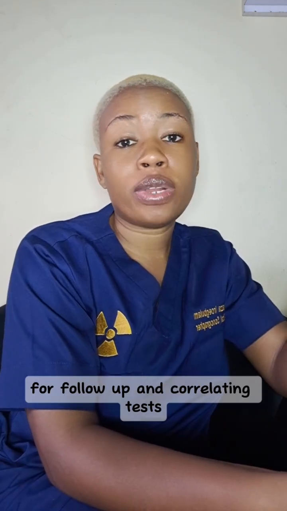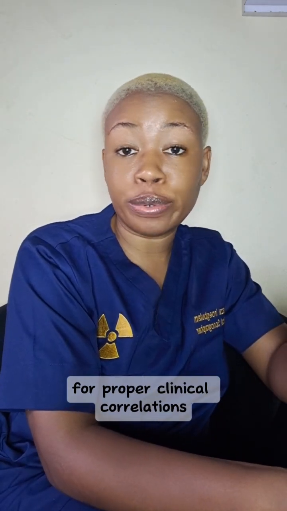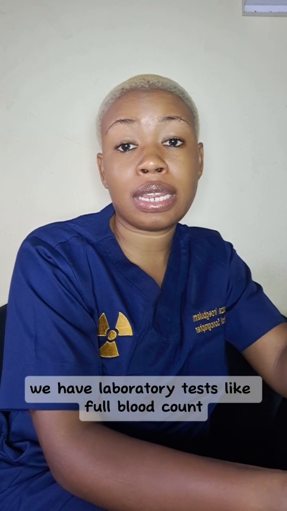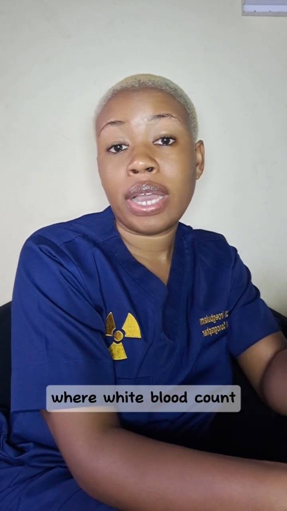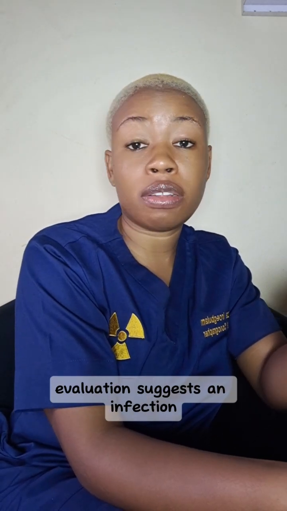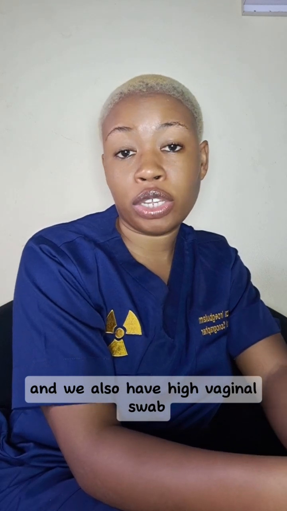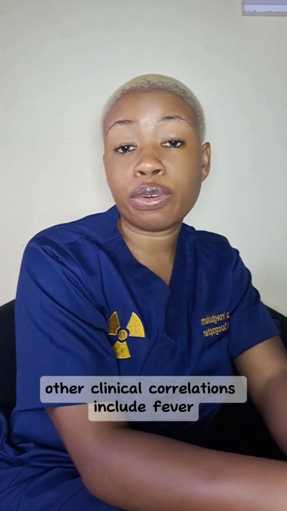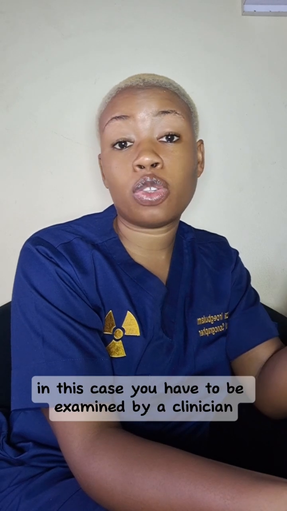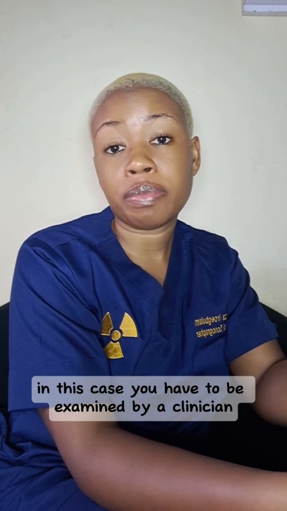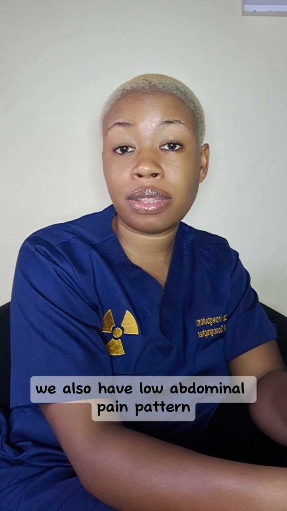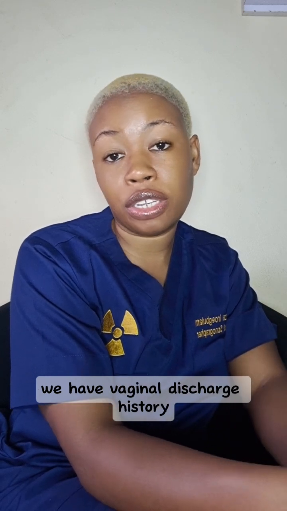For follow-up and correlating tests for proper clinical correlation, we have laboratory tests like full blood count, where white blood cell count evaluation suggests an infection, and we also have high vaginal swab. Other clinical correlations include fever and cervical motion tenderness. In this case, you have to be examined by a clinician. We also have low abdominal pain pattern and vaginal discharge history.